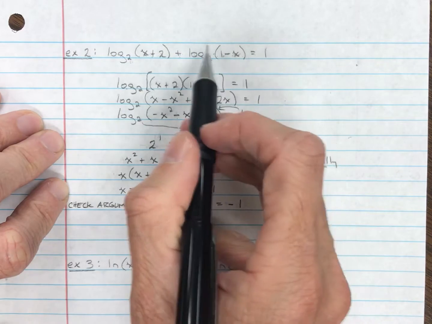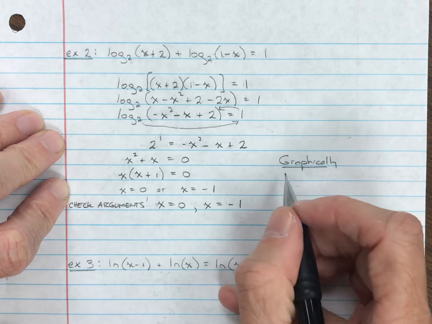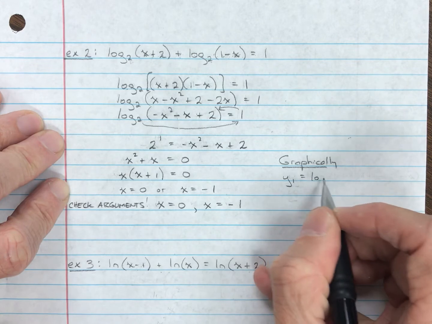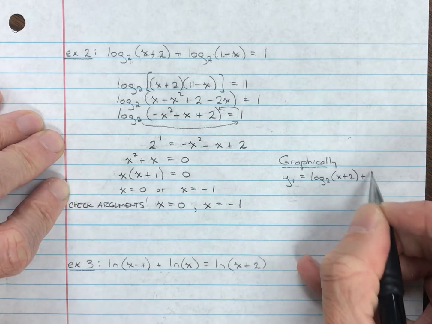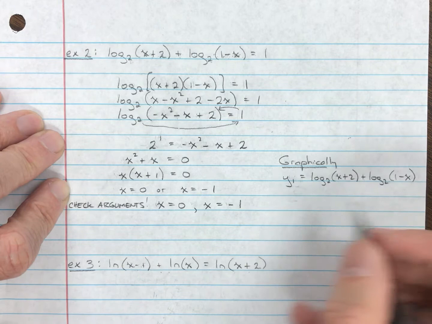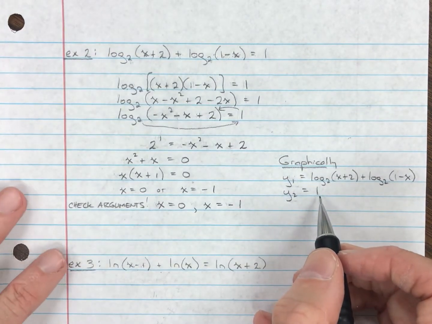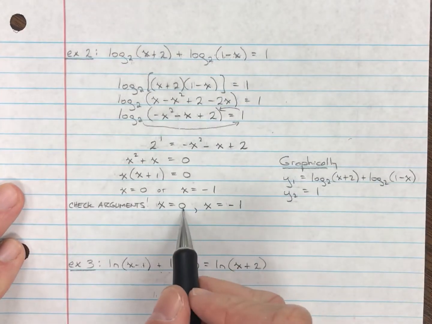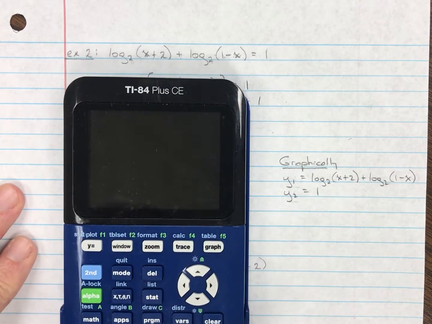Okay, again, graphically, we're going to have y1 equal the left side and y2 equal the right side. So y1 equals a long expression, log base 2 of x plus 2 plus log base 2 of 1 minus x. That's quite something. y2 equals 1. That's a horizontal line through y equals 1. That's not bad at all. And we're hoping to get the answers of 0 and -1 is where they intersect. We should have 2 intersection points.